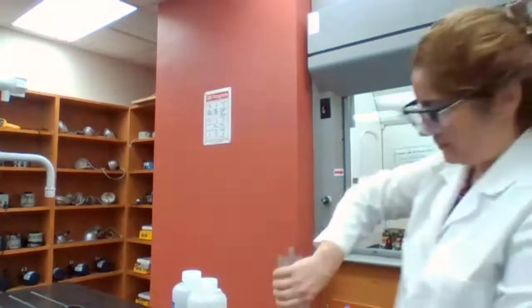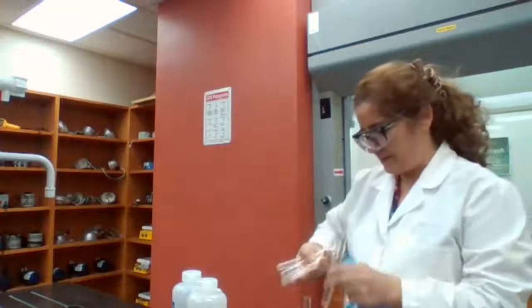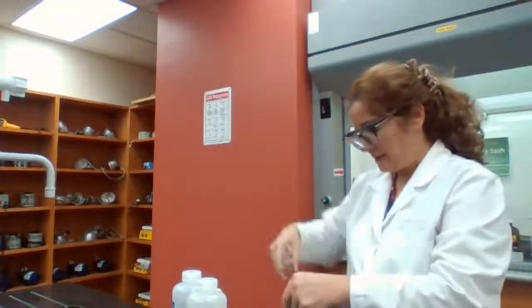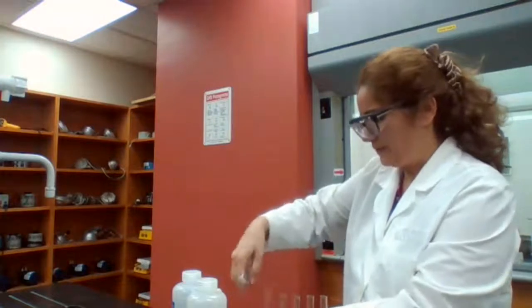I also got some large test tubes because with the 5 milliliter solvent, it's not easy to shake it when it's small test tubes.